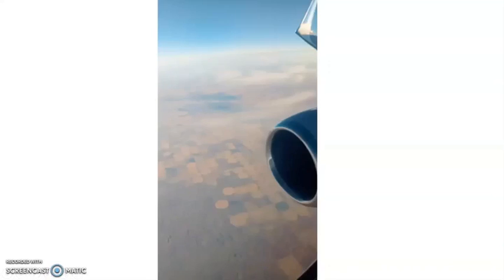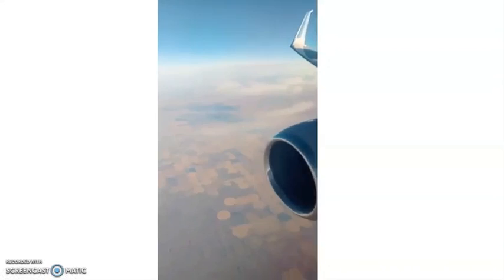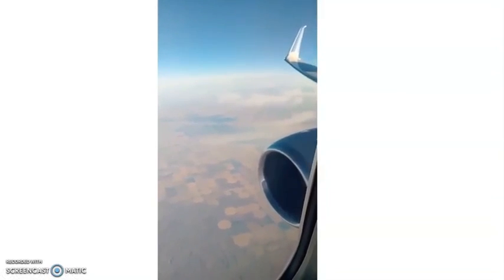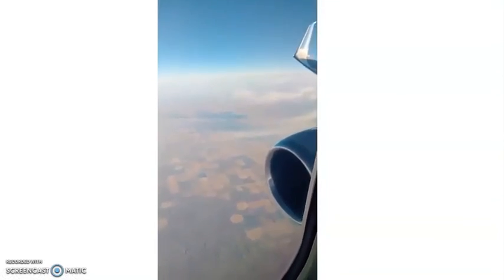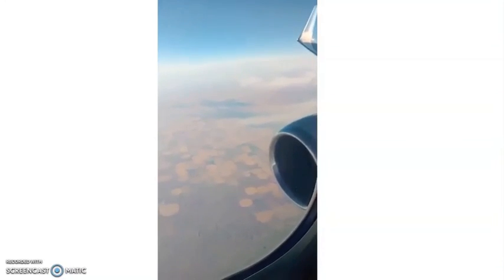Here you are seeing the sky blue, and the ground part looking in a different color.